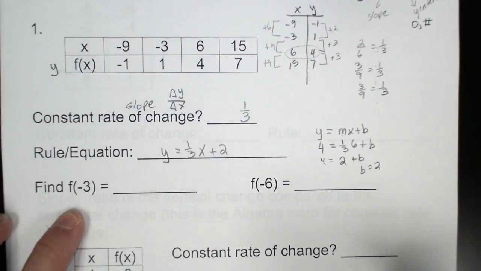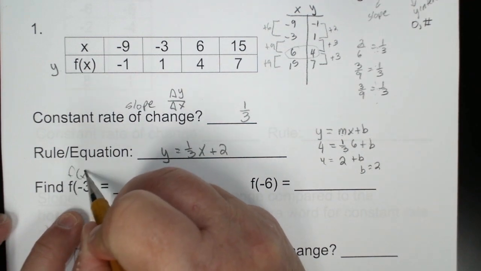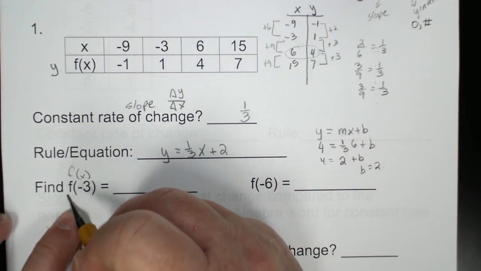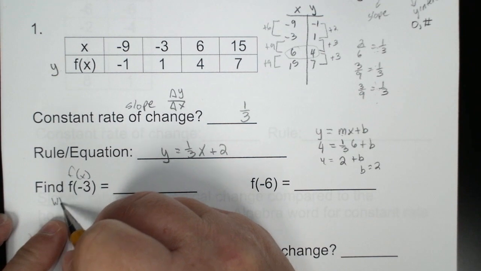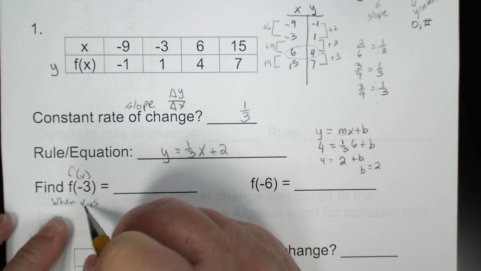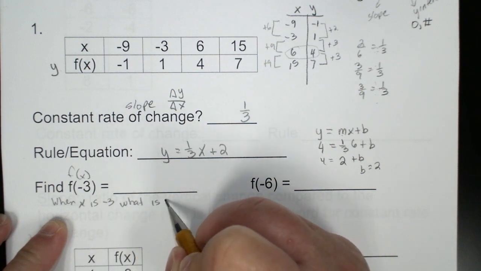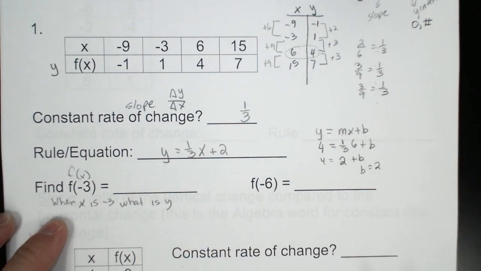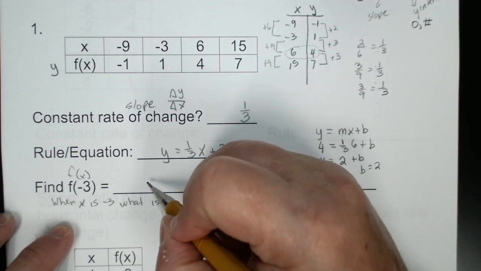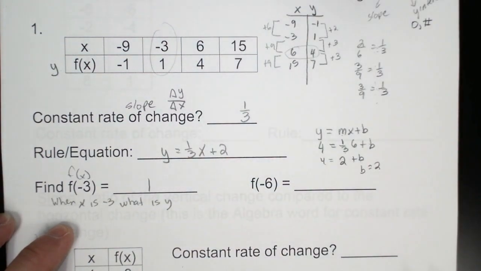Find f of -3, that's f of x. So when x is -3, what is y? That is 1, because I found it right there.